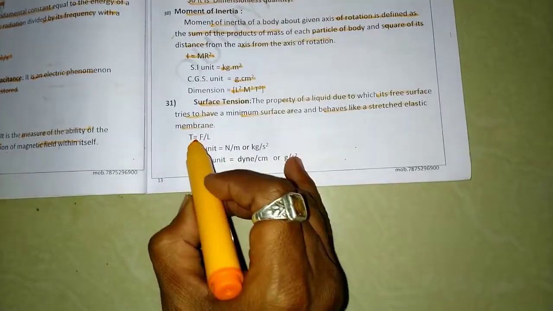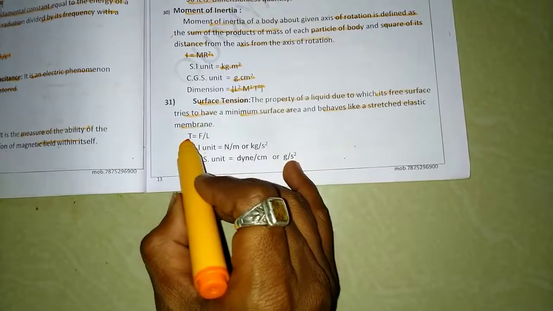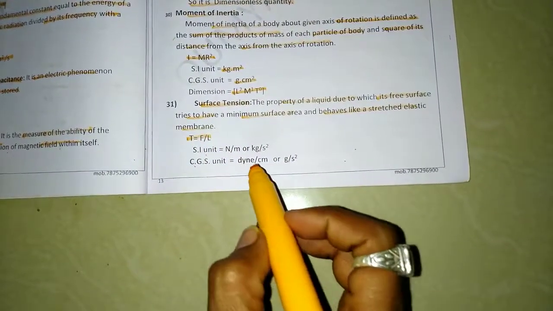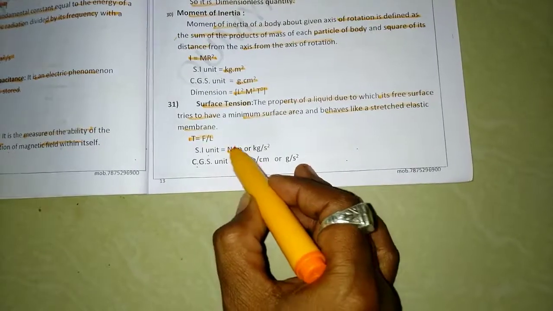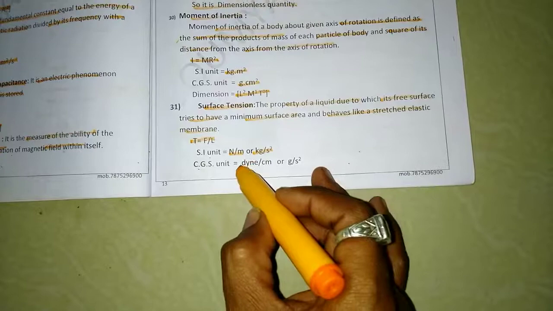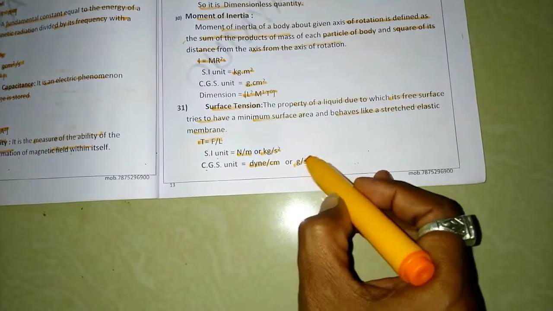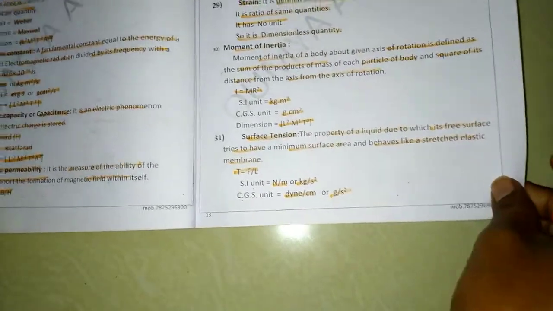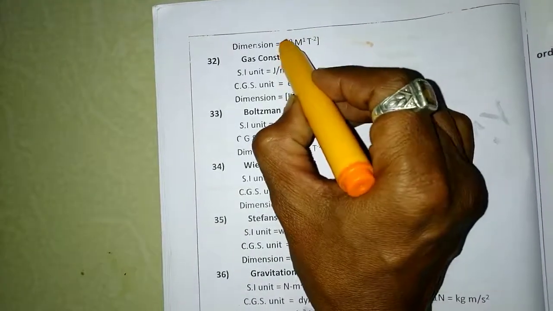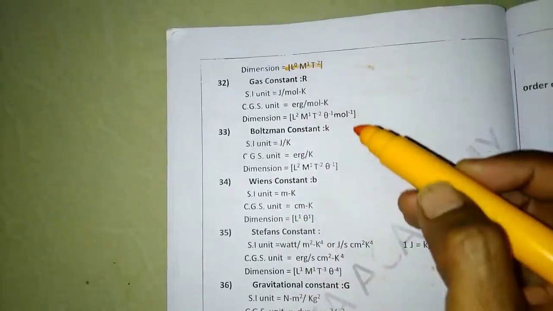Its formula is T equal to F upon L. Its SI unit is Newton per meter or kg per second square. Its CGS unit is dyne per centimeter or gram per second square. Its dimension is L0 M1 T raised to minus 2.